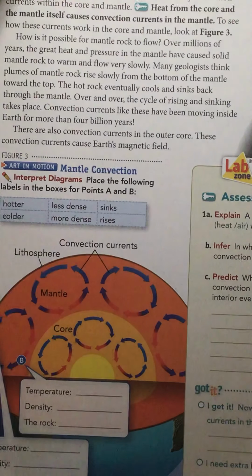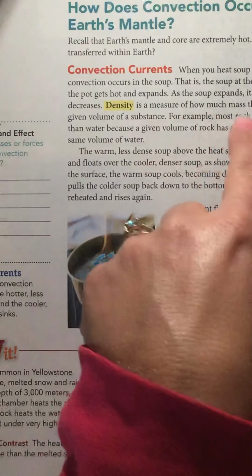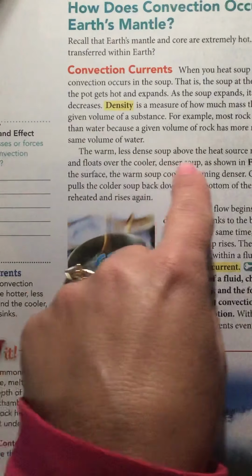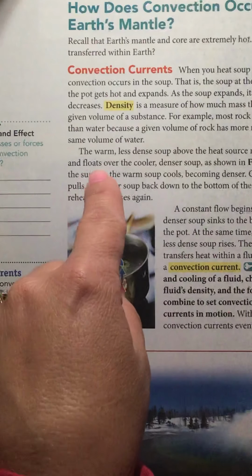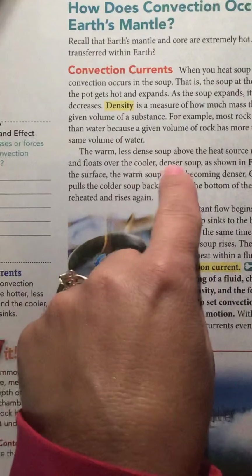If you have your book and you'd like to fill these in, temperature B is hot. Temperature A is cool or cold. Warm, less dense soup flows over the cold, cooler, denser soup.